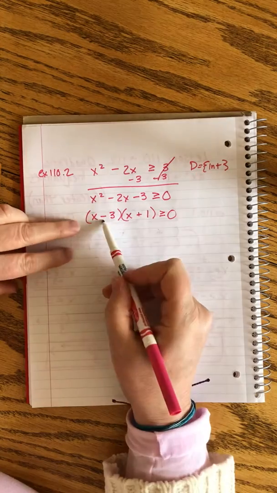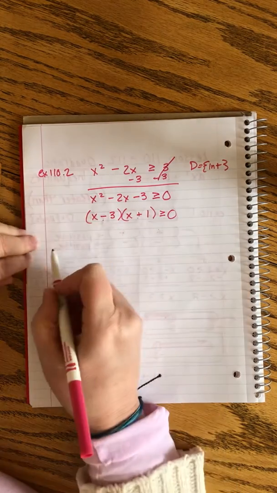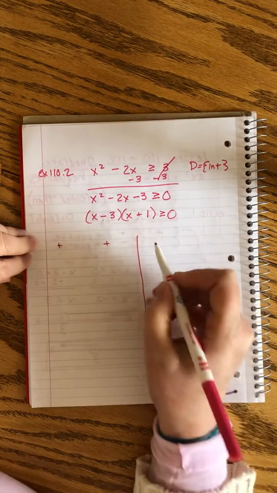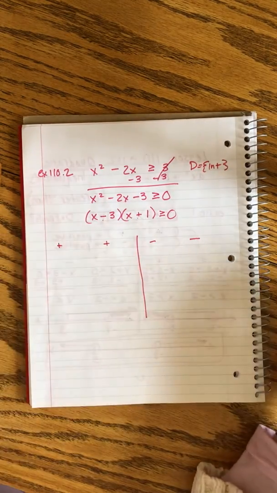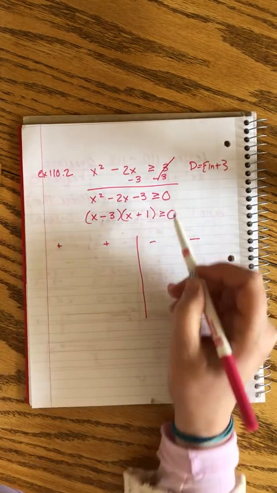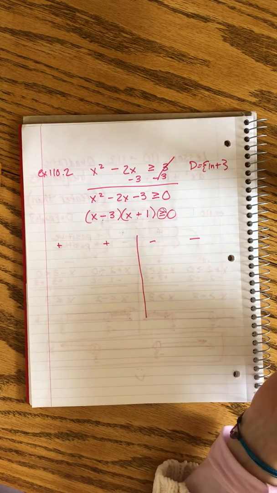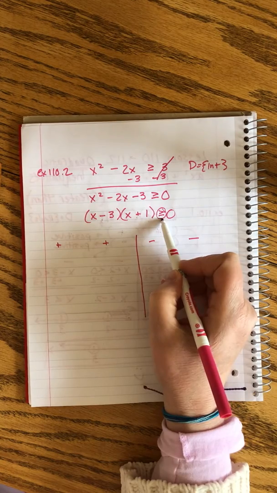Now, we want these two numbers to multiply to be something greater than 0. So both terms could be positive, or both terms could be negative, because two negatives make a positive. So now we've set up the conditions that will yield a greater than answer. So now we don't have to think about this sign anymore.